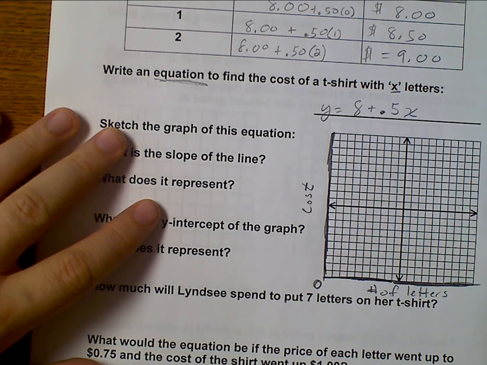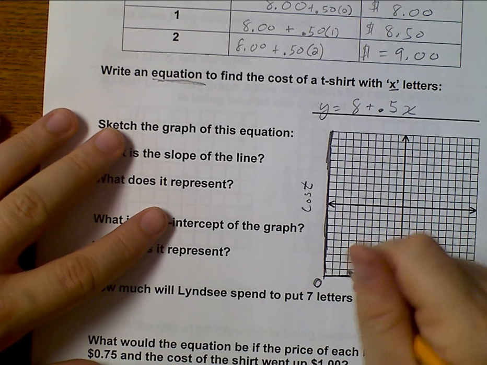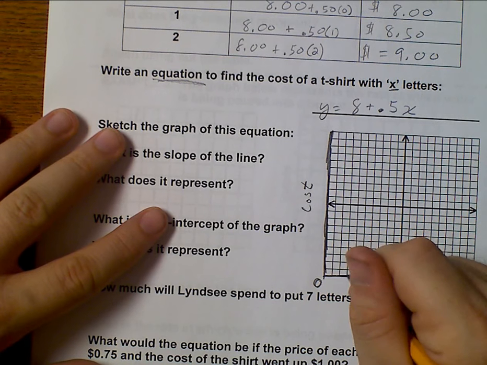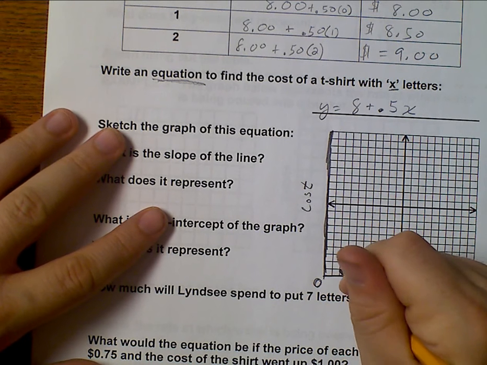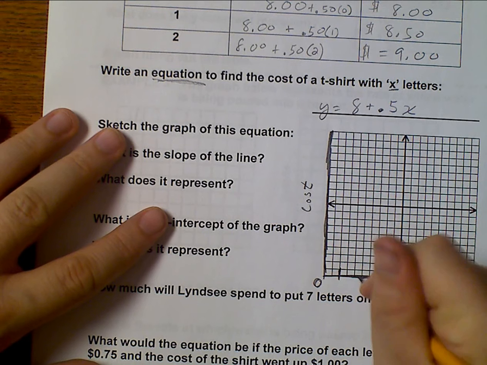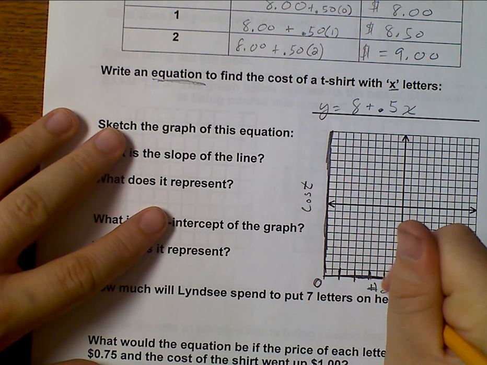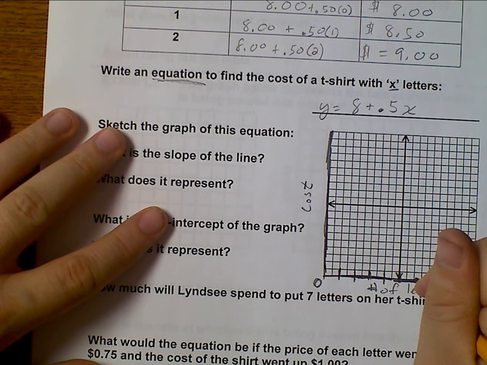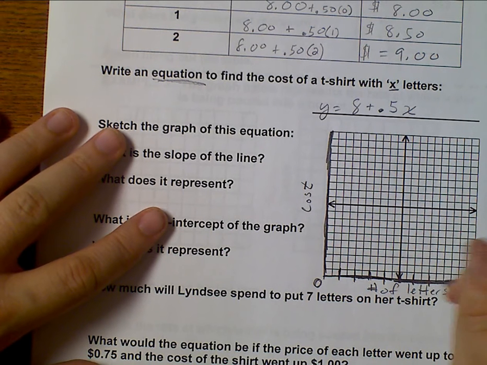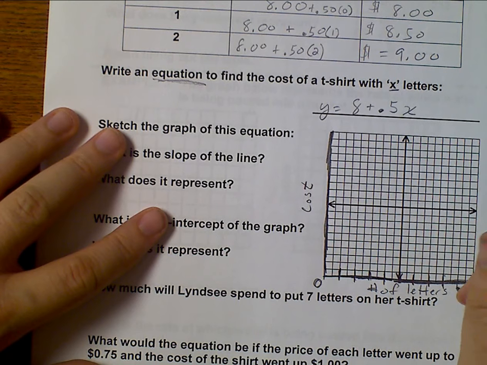and I'm going to count some lines. Call that 1, 2, 3, 4, 5, 6, 7, 8, 9, 10.